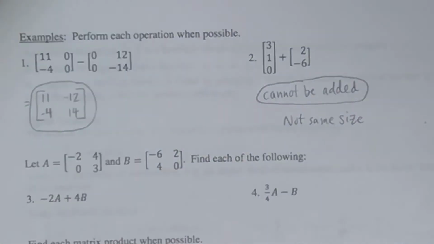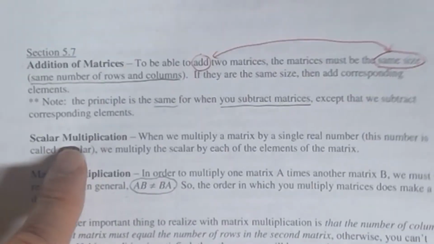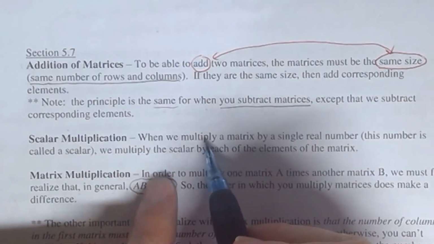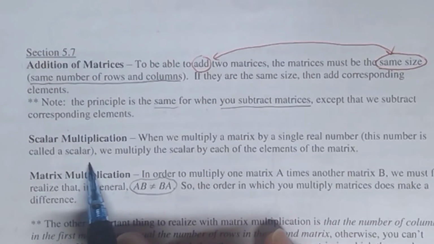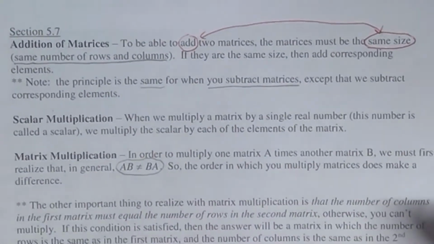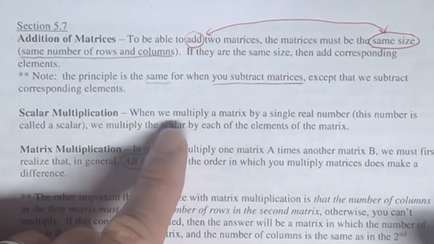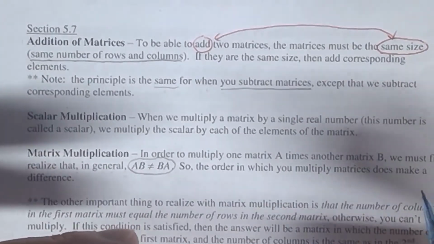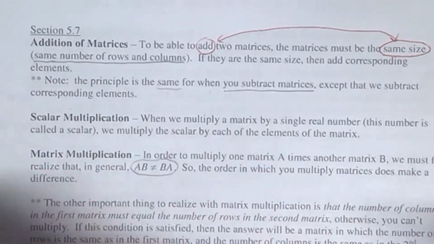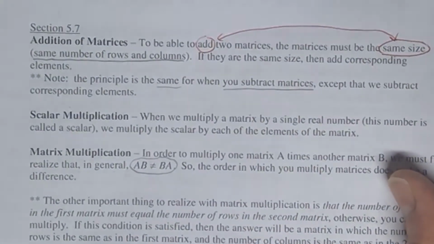It's called scalar multiplication. With multiplication, you're allowed to do a single number times a matrix. This is only for multiplication. If you're multiplying a matrix by a single real number, this is called a scalar. What you do is multiply that number, which is separate from the matrix, by each of the numbers inside the matrix, and then the answer goes in the same place that the original matrix number came from.